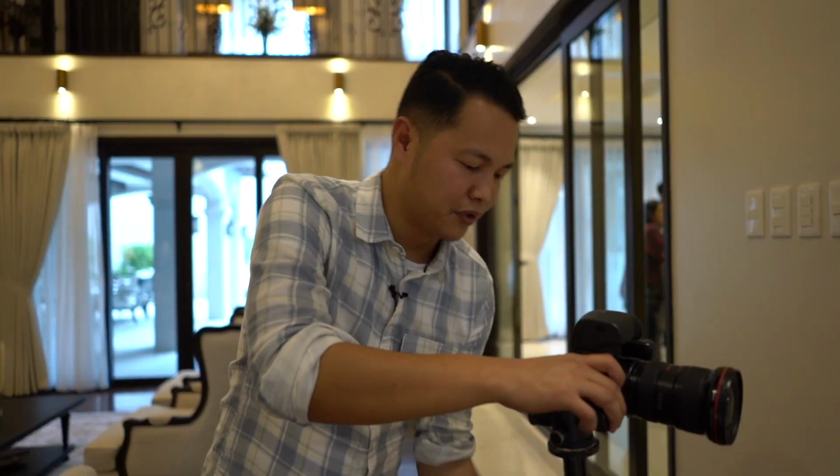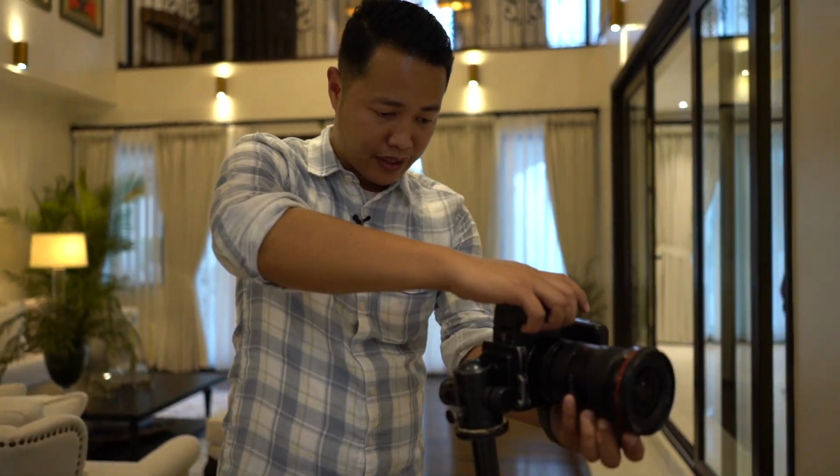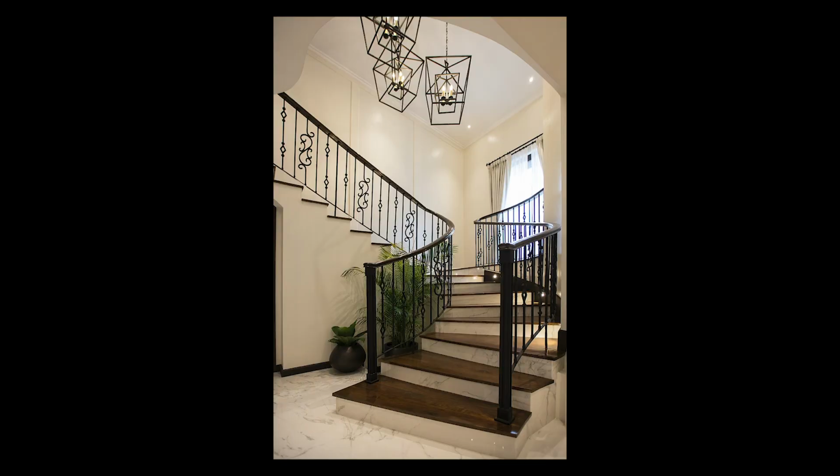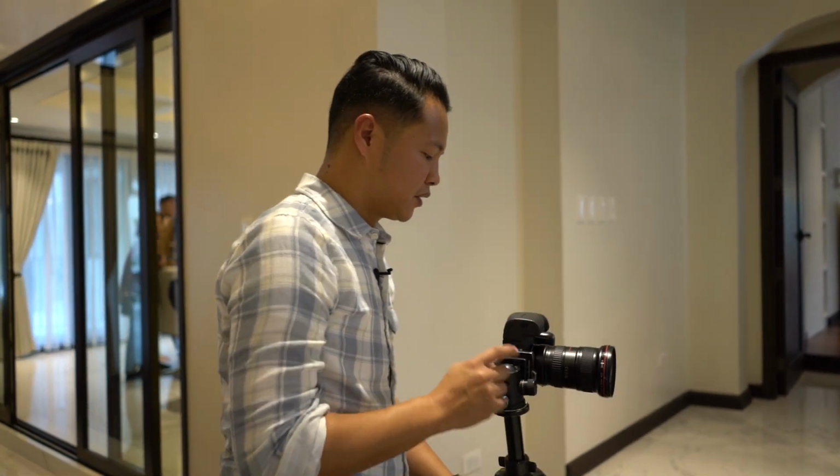Ideally, when you're shooting horizontal, you should also get a vertical version. That way, you have a lot of options for the space that you're shooting. Also, one note: if you're using two cameras, make sure that they have the same Kelvin or white balance, so when you're putting it in post-processing, you won't have a hard time matching the colors.